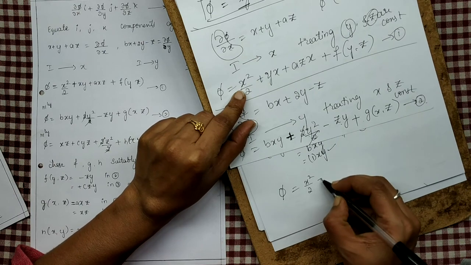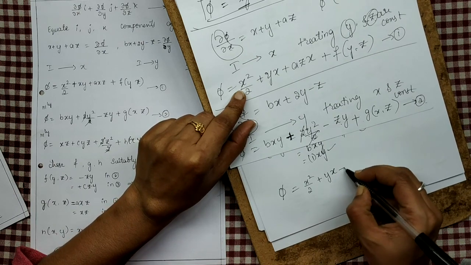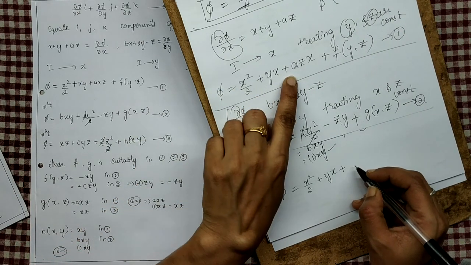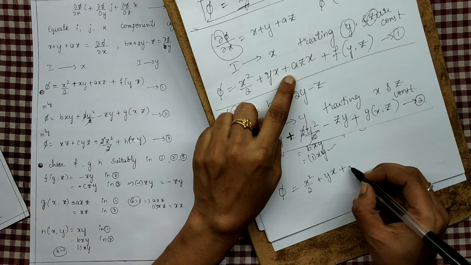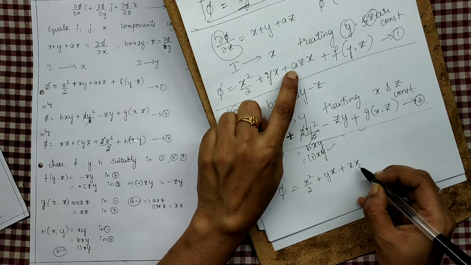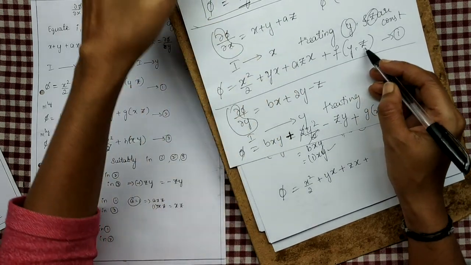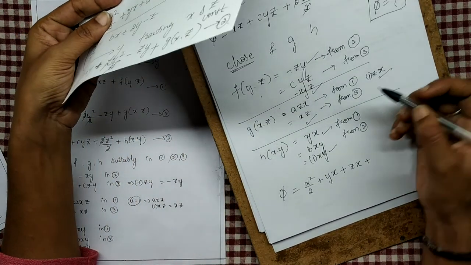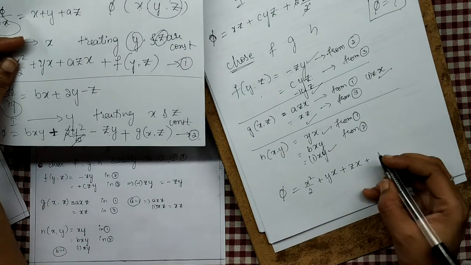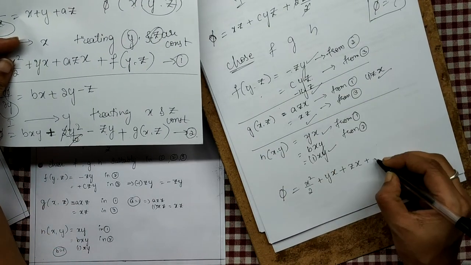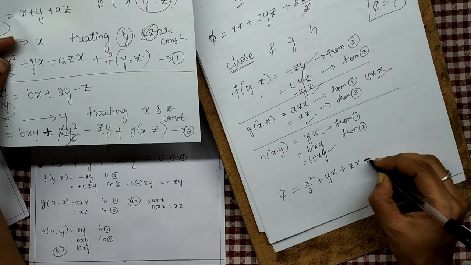X square by 2 plus yx I can write, plus a value. A is equal to 1, so it is zx. I can write this. Plus fyz. What is fyz? Fyz is minus zy.